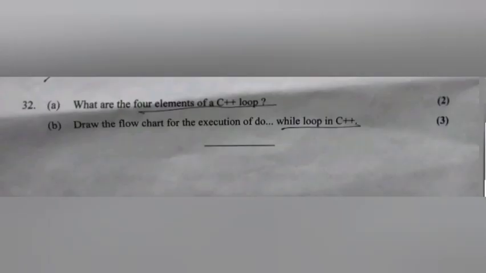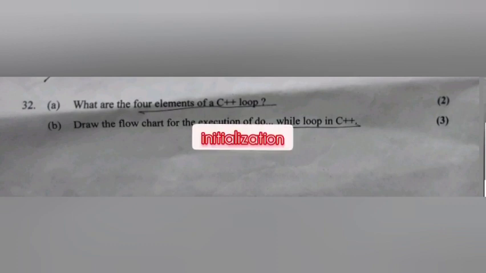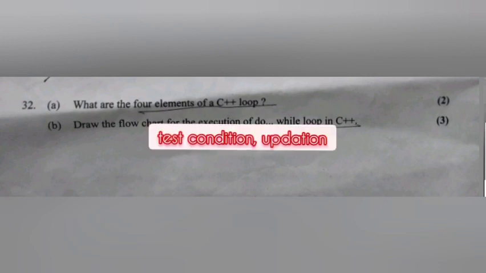32. A. What are the four elements of a C++ loop? Answer: 1. Initialization, 2. Test condition, 3. Updation, 4. Body of loop. B. Draw the flowchart for the execution of do while loop in C++. Answer: write the flowchart for do while loop.